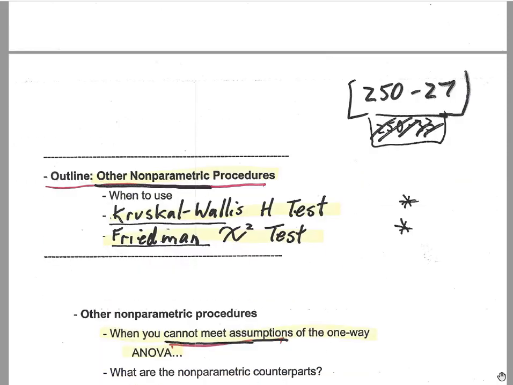Other nonparametric procedures. You did an investigation. You had planned on analyzing your data with one-way analysis of variance. But once you had your data and you looked at it, you saw that you could not meet the assumptions for one-way analysis of variance. You're going to have to fall back on a nonparametric counterpart to one-way analysis of variance, one of these 2 statistical procedures.